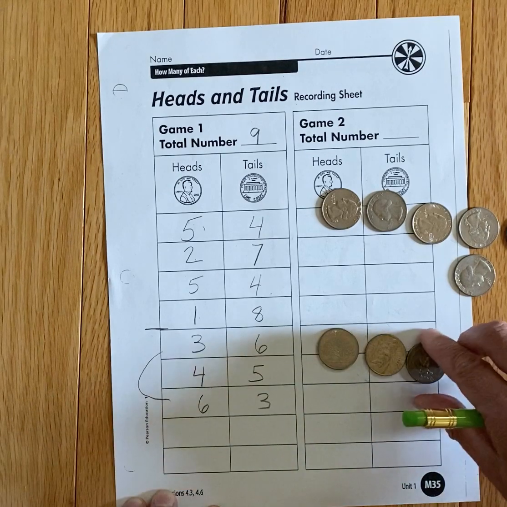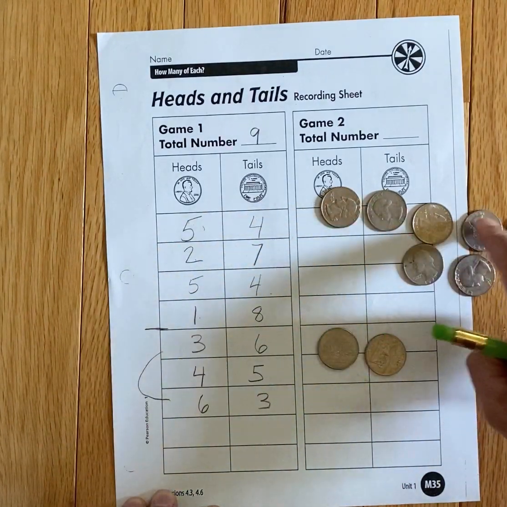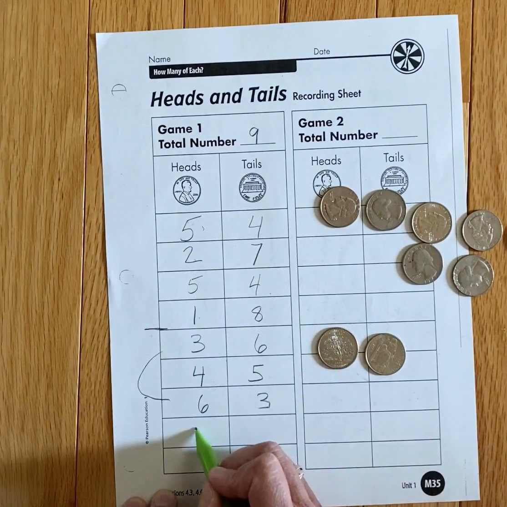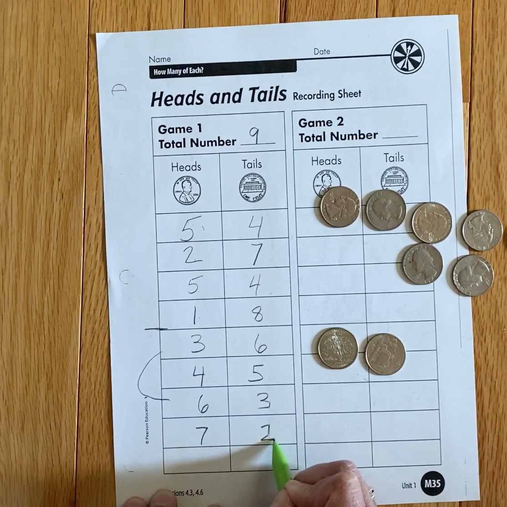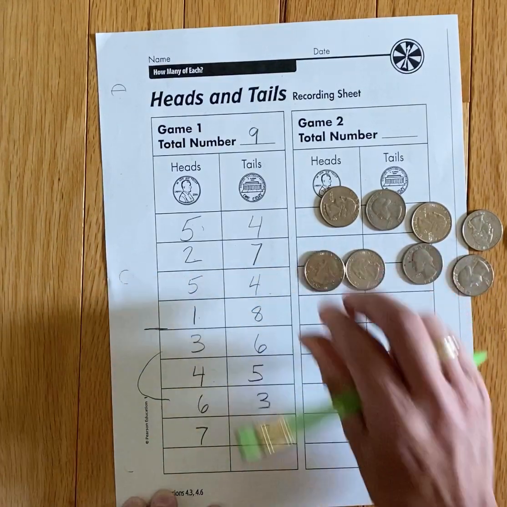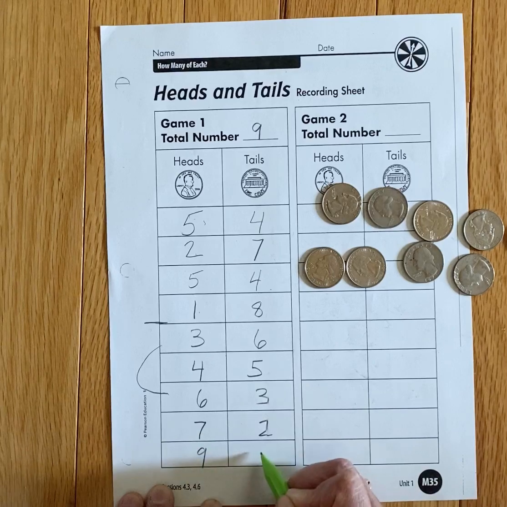And now I'm going to go for 7 heads. 1, 2, 3, 4, 5, 6, 7 heads leaves me with 2 tails. And I never did a 0. So I'm going to say 9 heads and 0 tails.